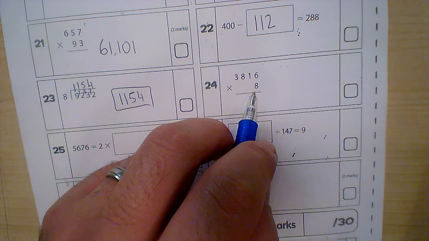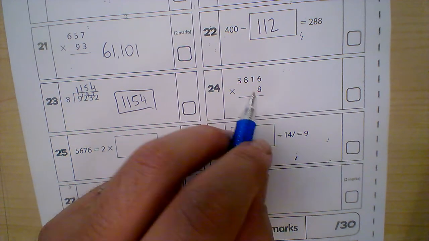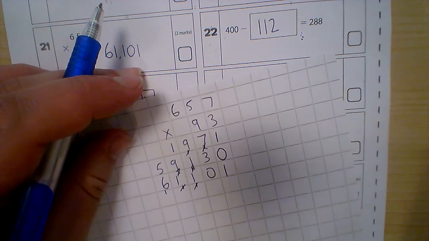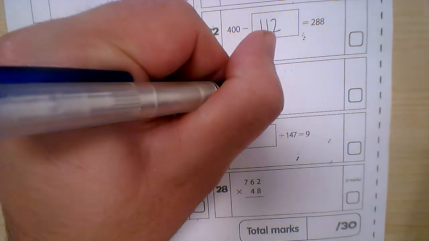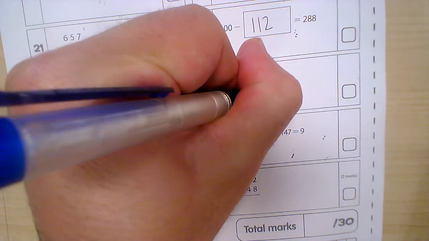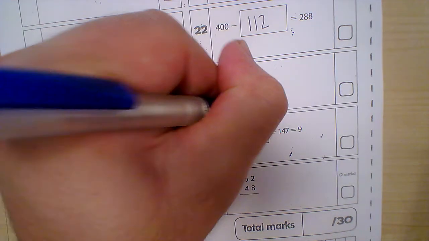3,816 times by 8. I'm just going to work this out under here, okay, because I think there's enough space. You could have worked it out on paper or on the back, but I think I can work it out with the space provided. So 8 times by 6 is 48. So an 8 goes there, 4 carries.